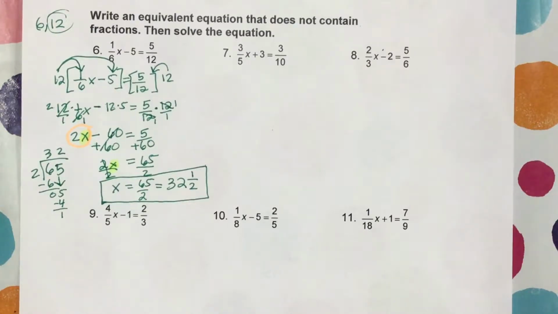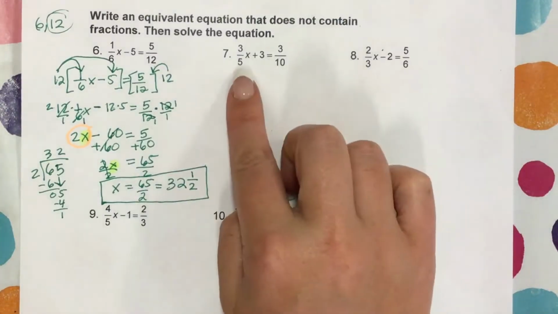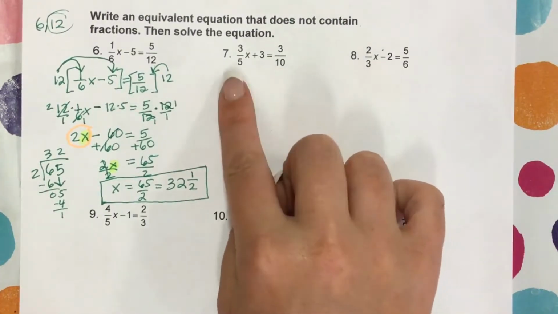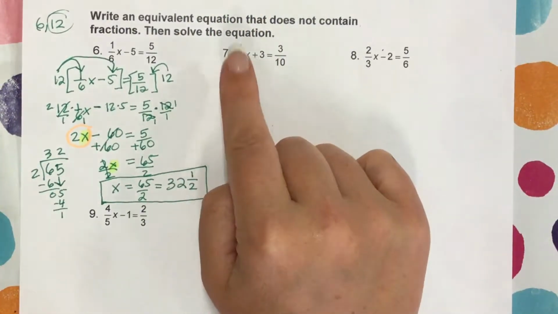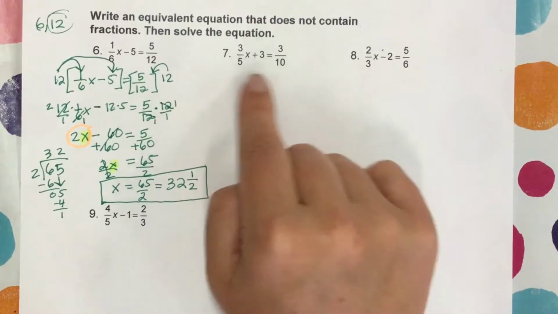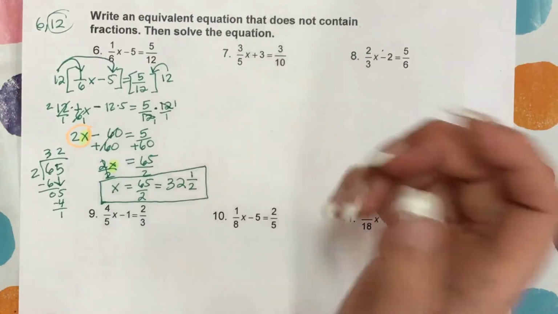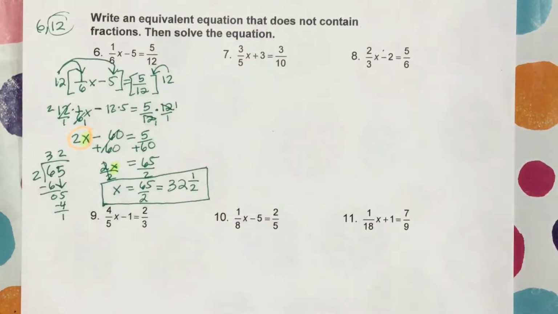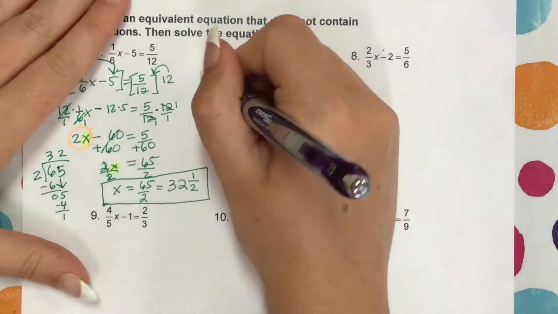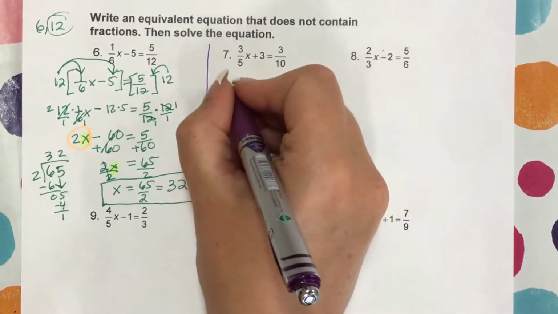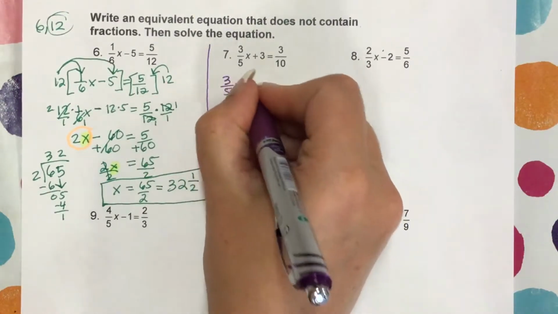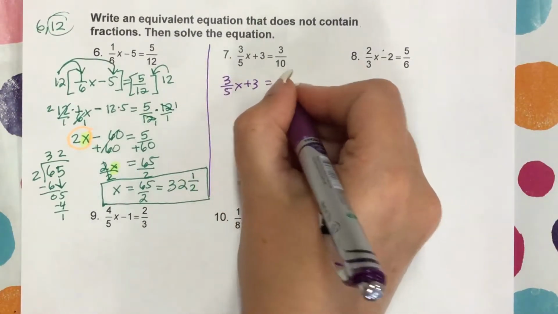We have 3/5 x plus 3 equals 3/10. Now, the numbers in the denominator on the fractions are 5 and 10, so we need to find the LCM of 5 and 10. If I count by 5s, 5, 10, well, then we get 10 pretty easy. So we know that the LCM is going to be 10. So that means I'm going to multiply both sides of this equation by 10. So I'm going to rewrite it. 3/5 x plus 3 equals 3/10.